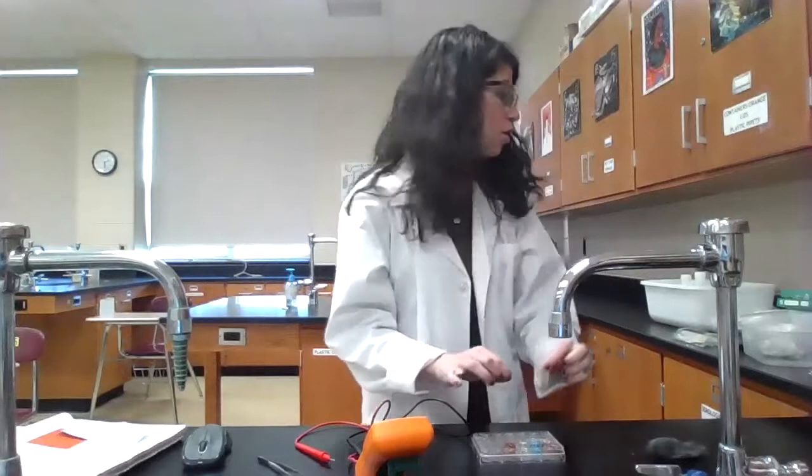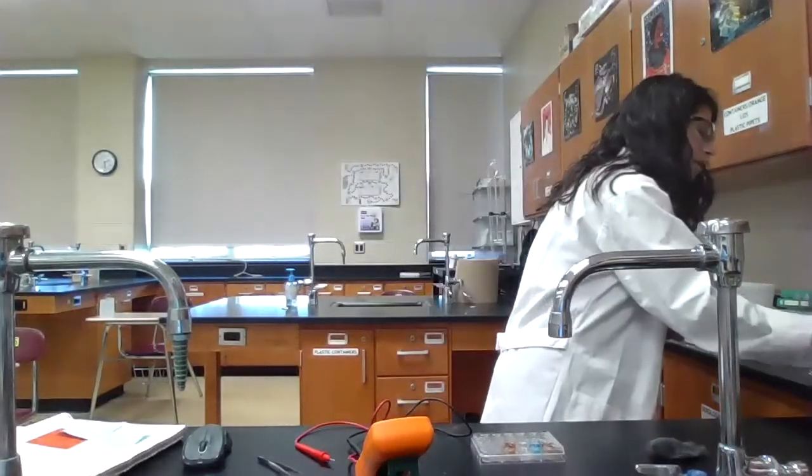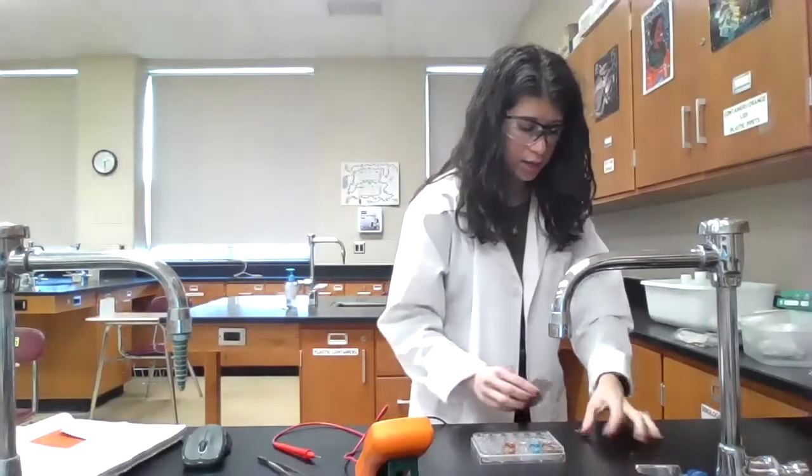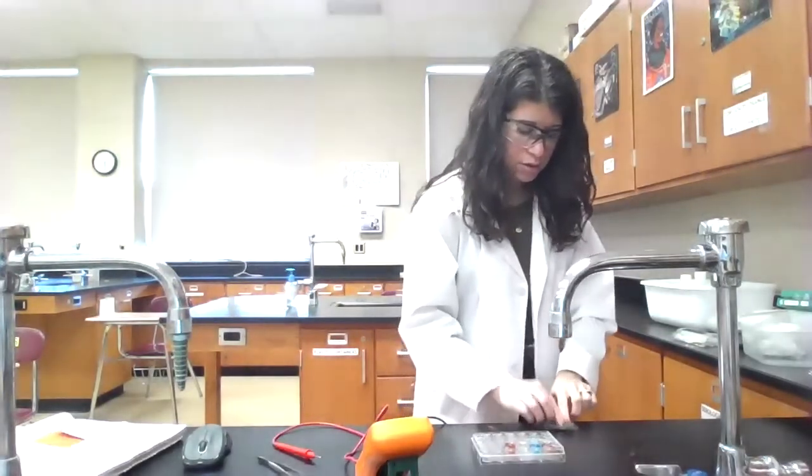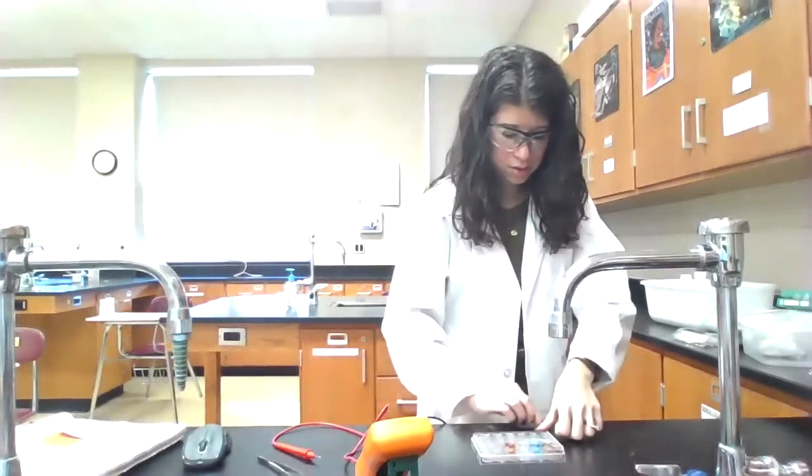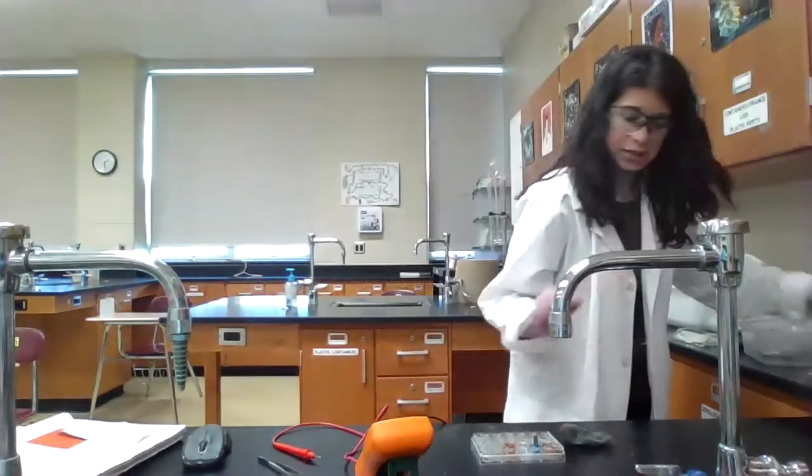Once we have tested all of those, now what we can do is we can test other metal combinations, and we just want to keep track of which metal we connected to the anode and which one we connected to the cathode. So one metal combination that I want to do is copper and silver. So again, just cleaning it off each time. So put that back in, take our piece of silver.